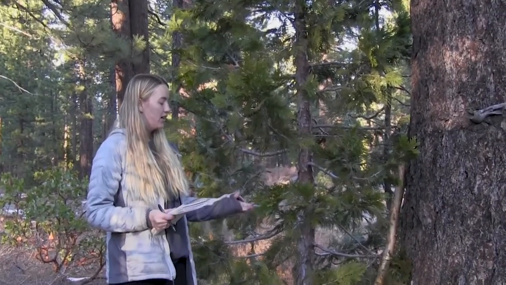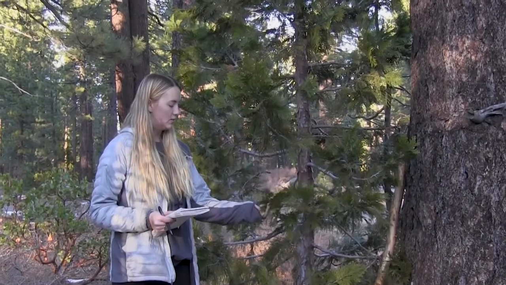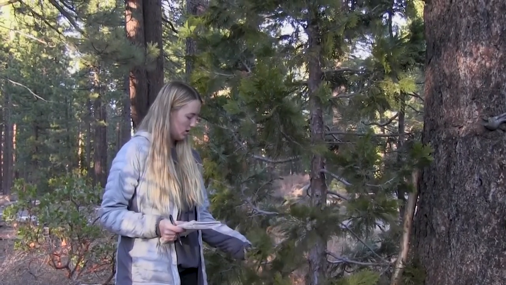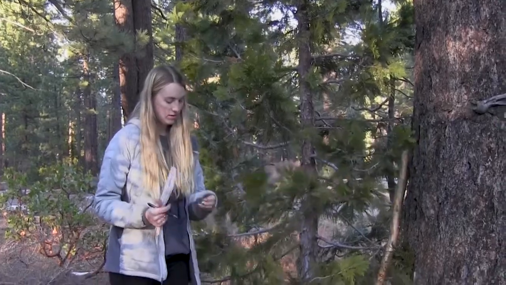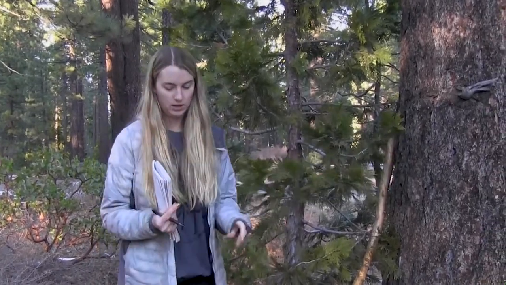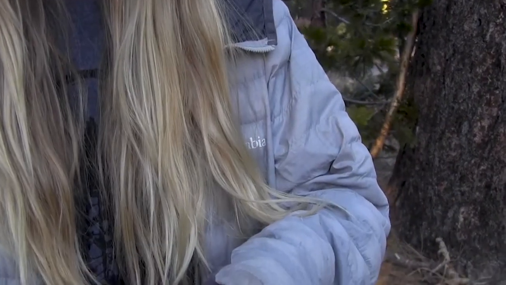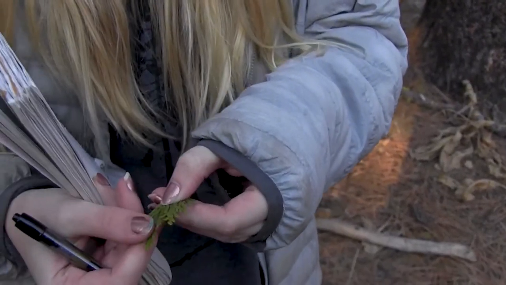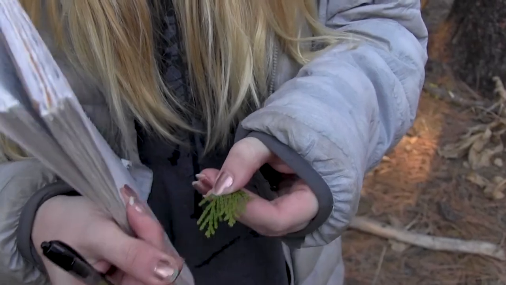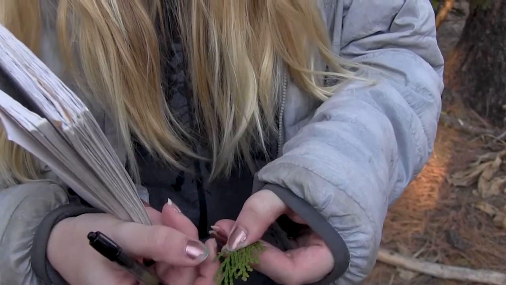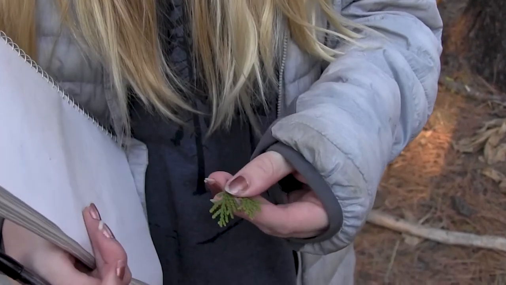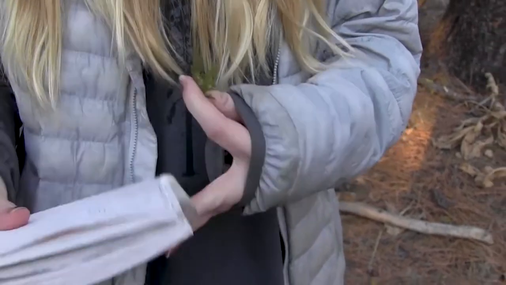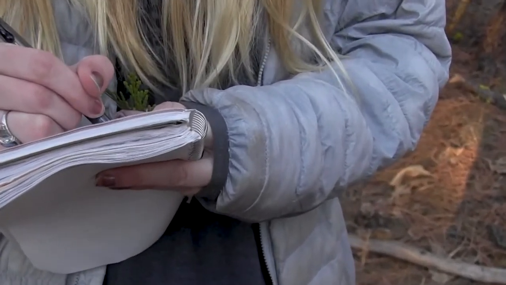So this tree right here is another evergreen, and since its leaves are really low, I can break some off. And I will show you what they look like. So these leaves are very flat, and they are scaly and segmented, so they have individual parts that I can break off. And this is a telltale sign that this is a cedar tree. So I'm going to mark that on our data sheet.